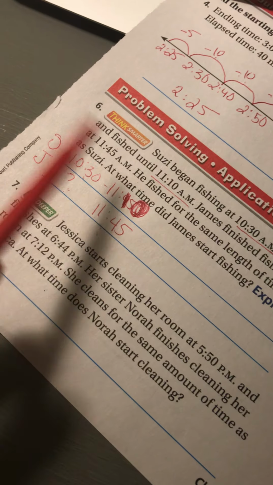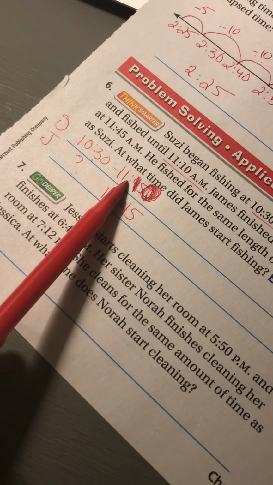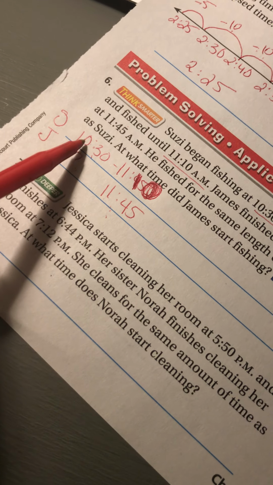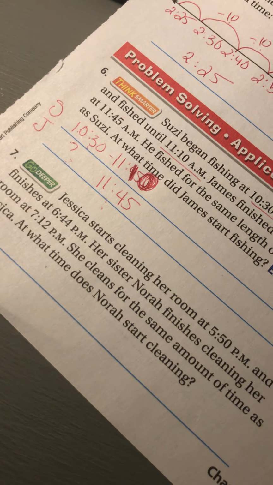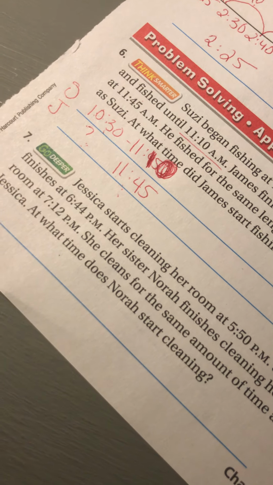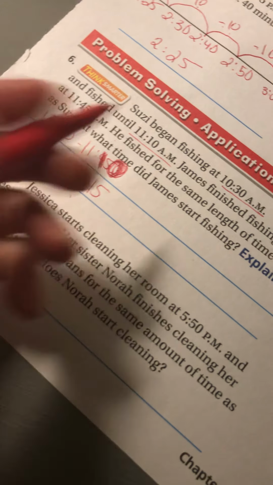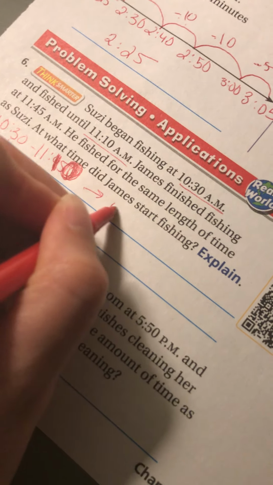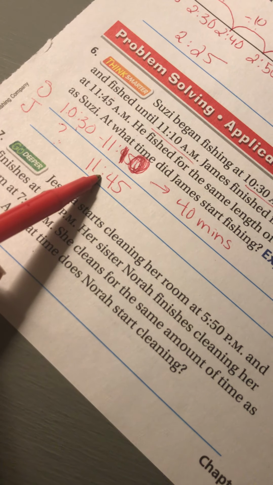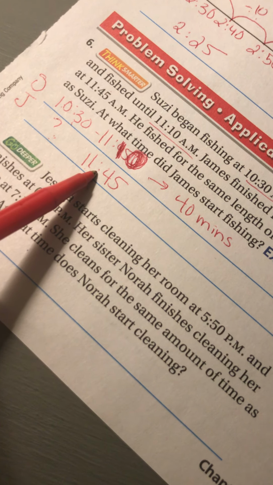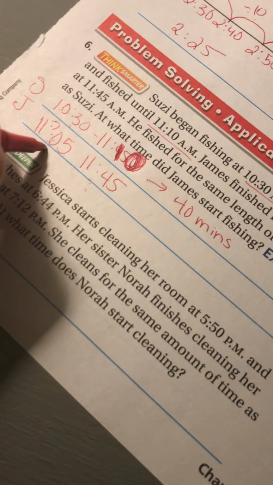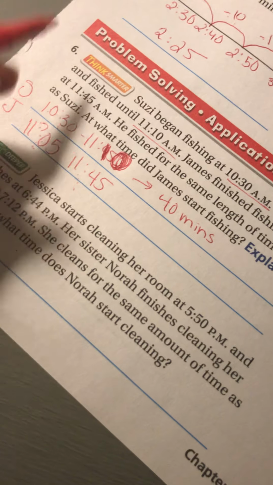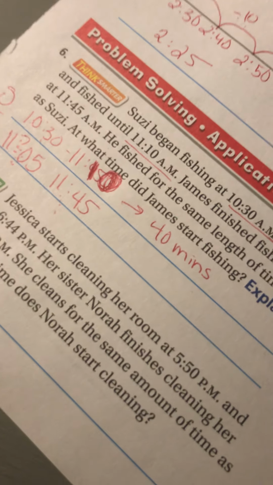So 10:30 is that start time for her, and 11:10 is when she finished. So I know that 10:30 to 11 o'clock is 30 minutes. All right, we're going to do this thinking out loud. 10:30 to 11 o'clock is 30 minutes, plus another 10 is 40 minutes total for her. So 40 minutes before 11:45 would be 11:05, right? If you add 40 minutes to this, the same amount of time she fished, you would get there. So he started fishing at 11:05.